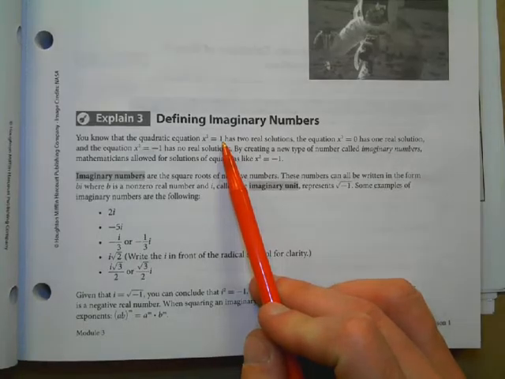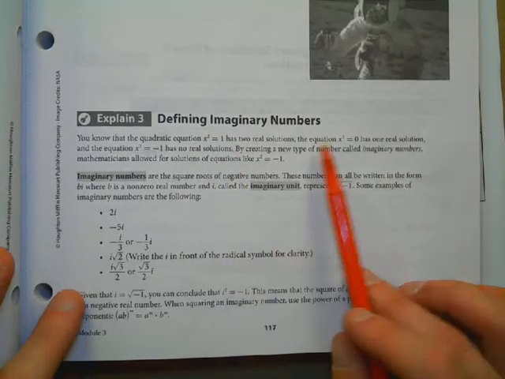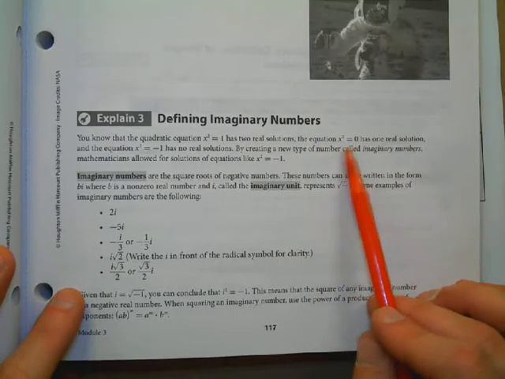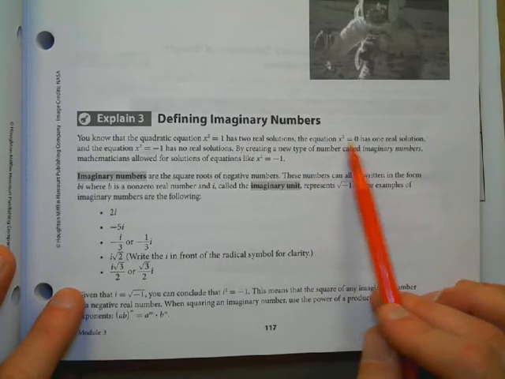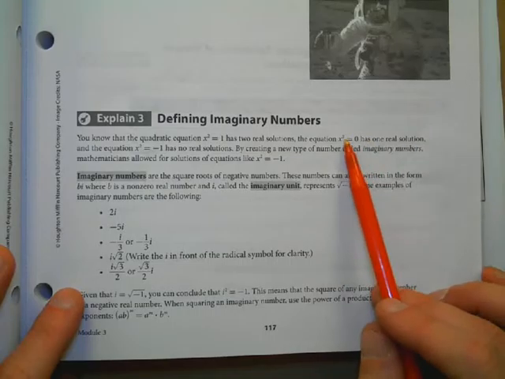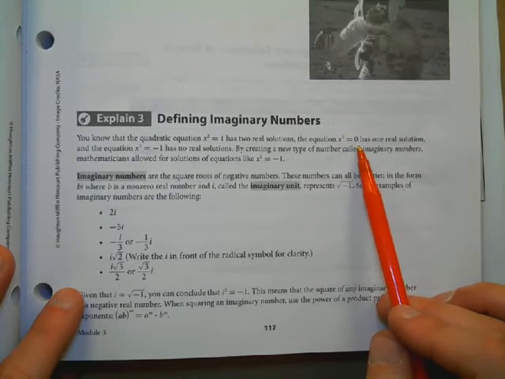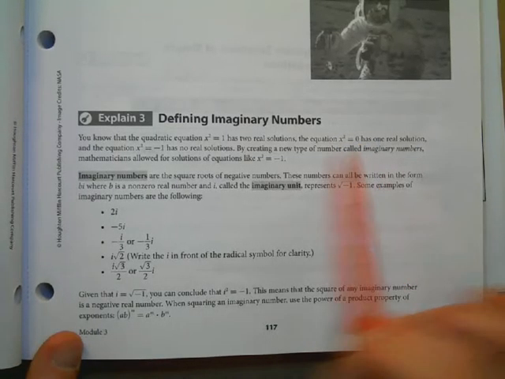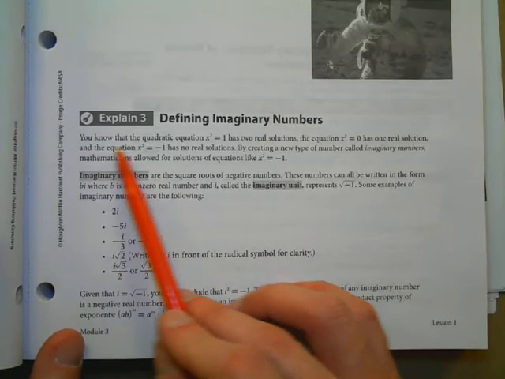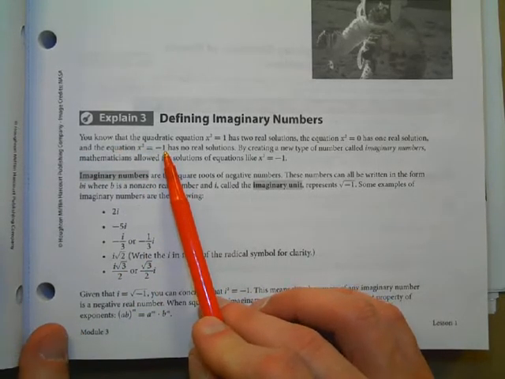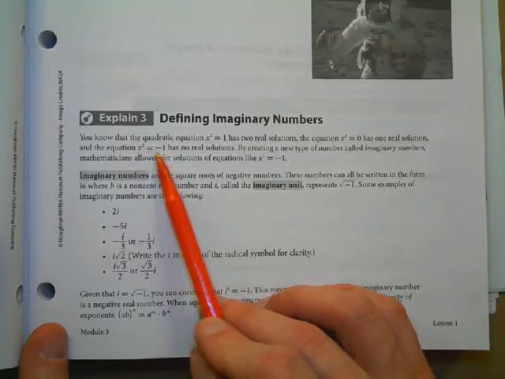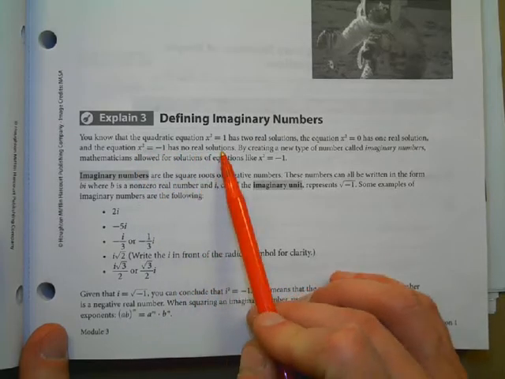And the equation x squared equals negative 1 has no real solutions, right? Because there's no number that when you square it can give you a negative value. Right? If I square a positive number, what's the answer going to be? Positive, right? A positive times a positive is a positive. If I square a negative number, what's the answer going to be? Positive, because a negative times a negative is a positive number. So how the heck do you square something and get a negative value?